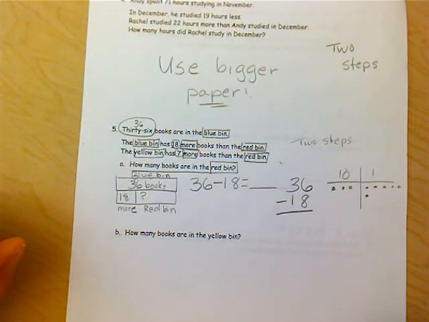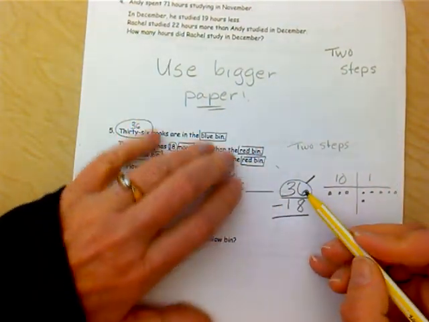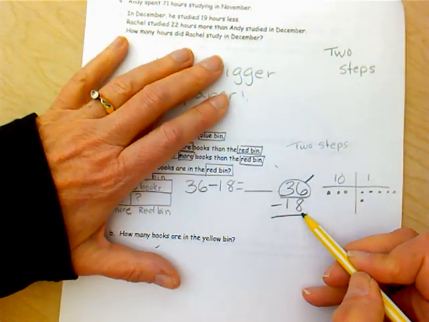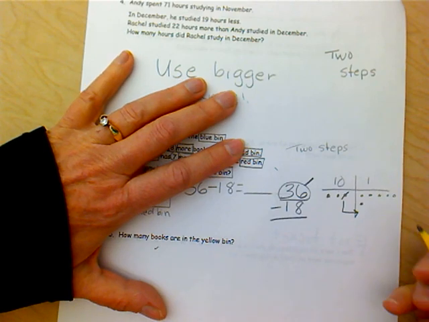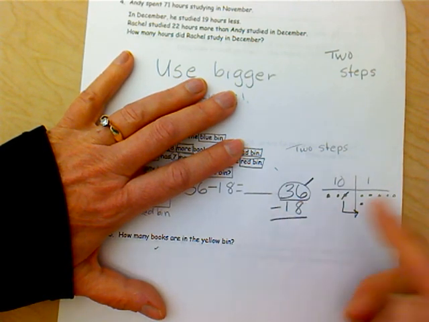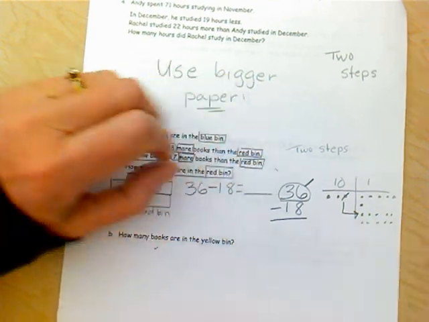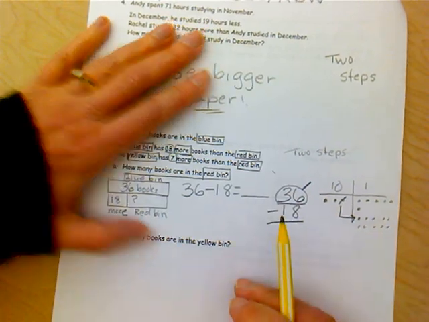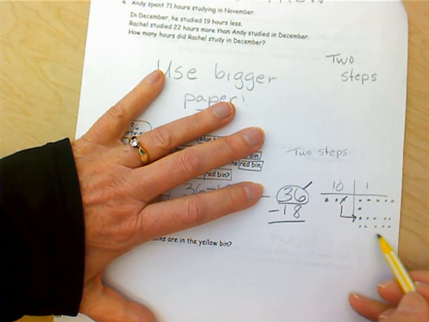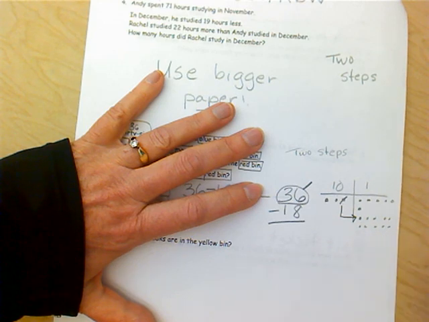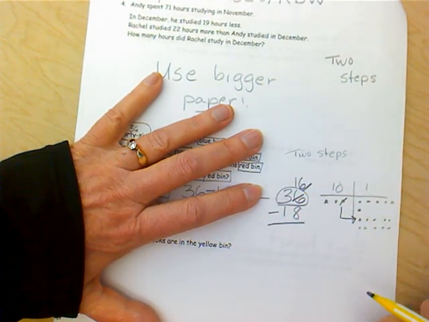All right, so now that I have this set up, let's go ahead and take a close look at our whole. 6 ones take away 8 ones. Can I take 8 ones from these 6 ones? Well, the answer to that question is no. So I need to decompose a 10 into 10 ones. There's 3, 4, 5, 6, 7, 8, 9, and 10. All right, so I've made some changes in my chip model, and I do have to record those changes in my horizontal model. So, do I still have 6 ones? Nope, because I've added 10 more ones when I decomposed, so I don't have 6 anymore. I now have 16. 6 ones plus 10 ones is 16 ones.